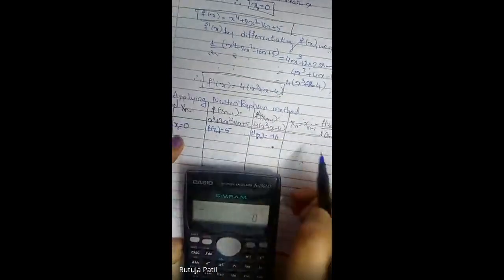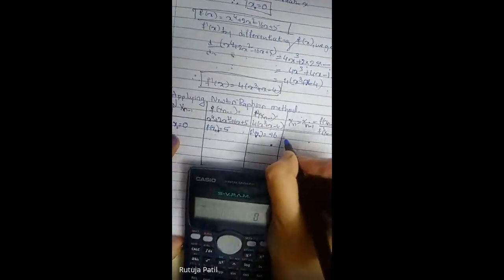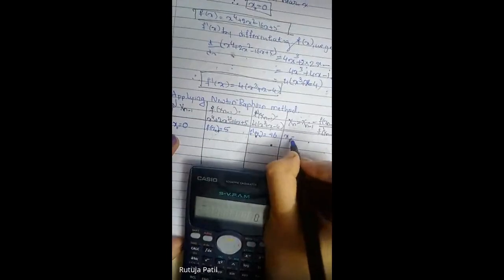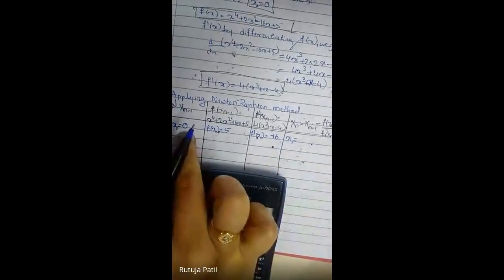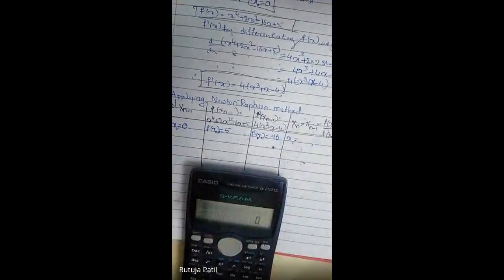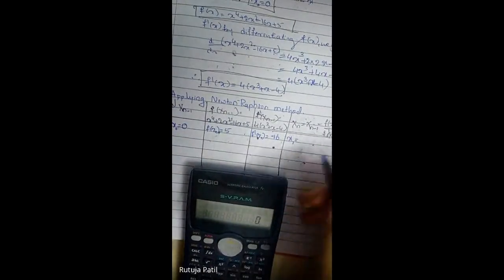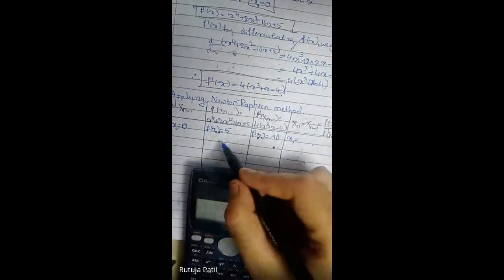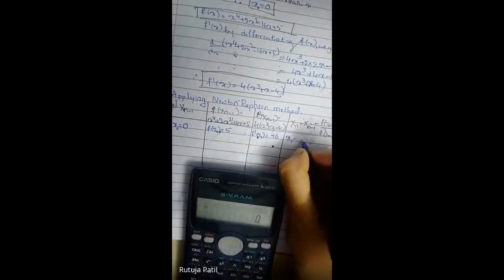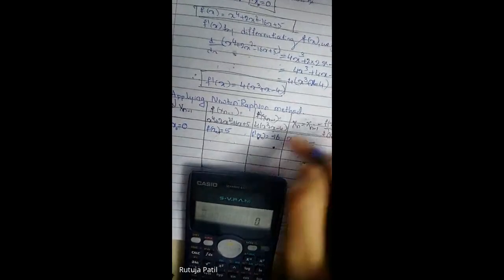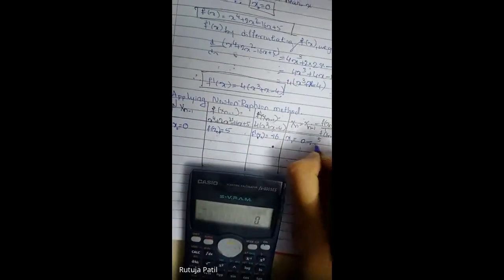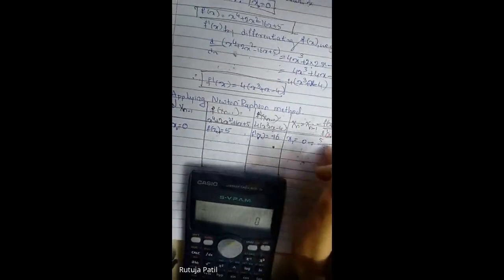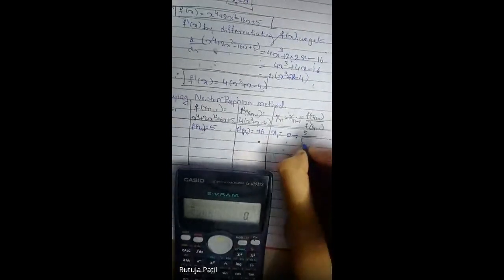Similarly, substitute values here to find the xn. N is 1, right? So in this iteration we find the x1. That's why we have carried out these steps. Now x naught is 0 minus f of xn minus 1 is 5 divided by f dash of xn minus 1 is minus 16.